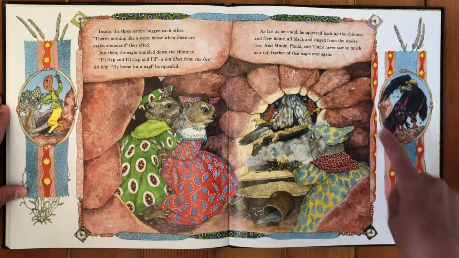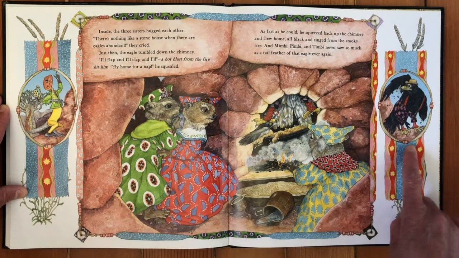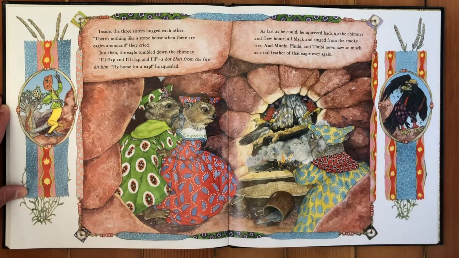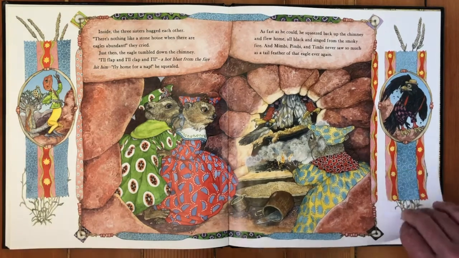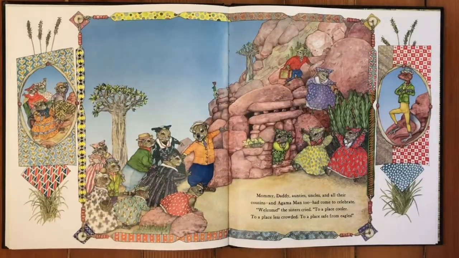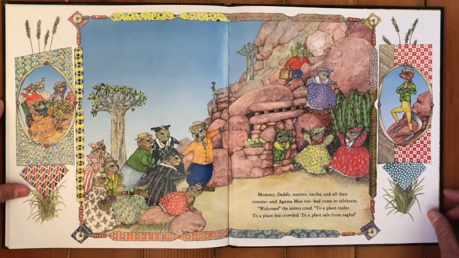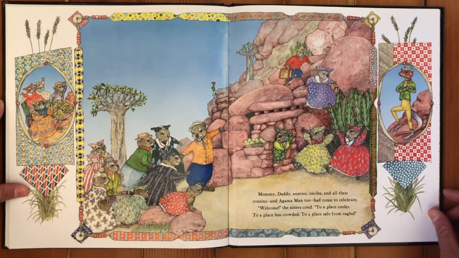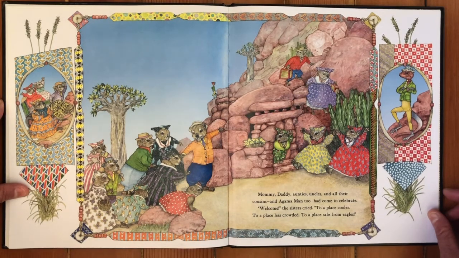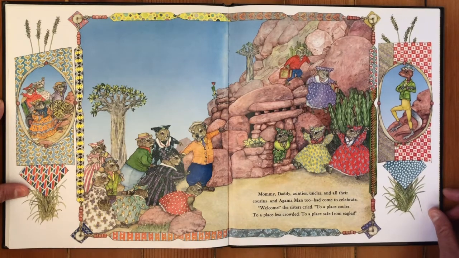Look what happened to the eagle. From the fire, the eagle turned all black. Mommy, Daddy, aunties, and uncles, and all their cousins, and Agama man too, had come to celebrate. "Welcome," the sisters cried, "to a place cooler, to a place less crowded, to a place safe from eagles."